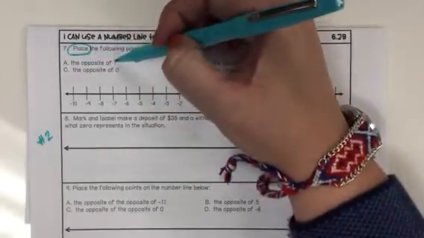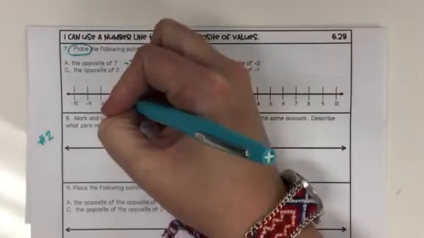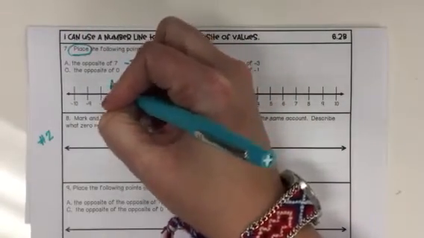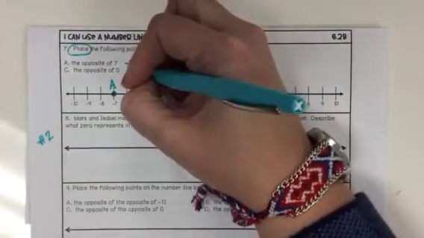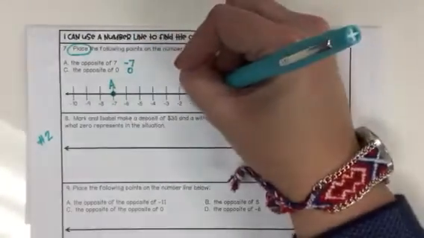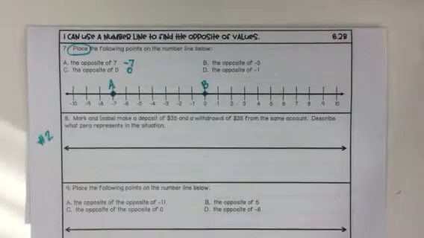The opposite of 7 is -7, and that number would be right here, -7. The opposite of 0 is 0. There is no opposite of 0. So 0, the opposite of 0 is just 0.